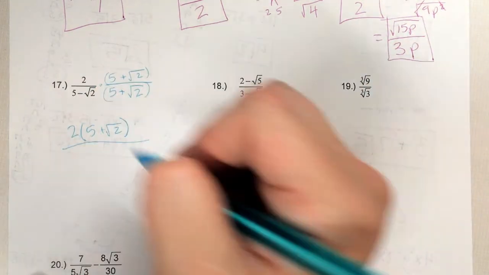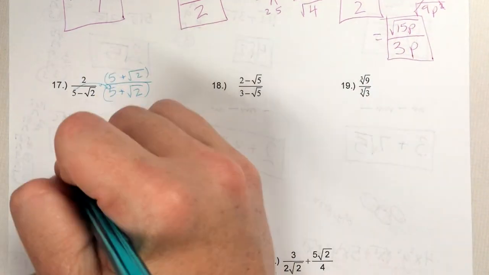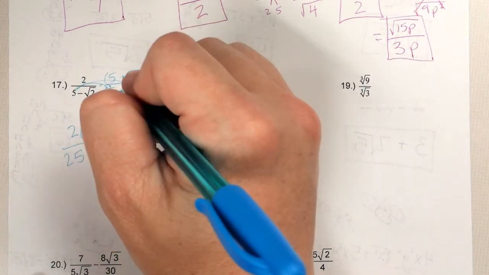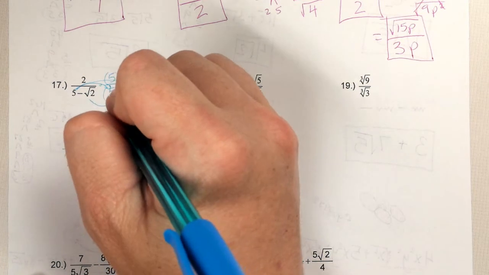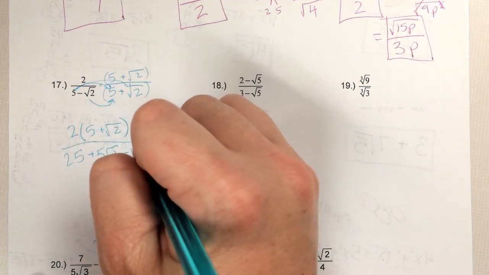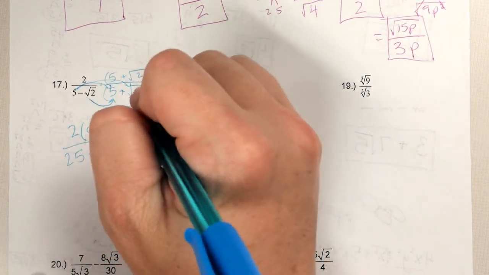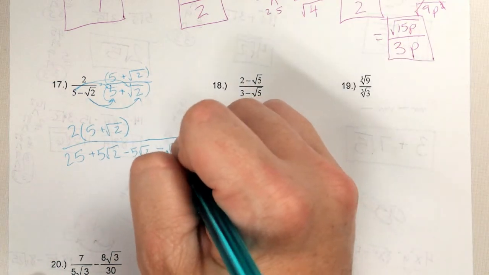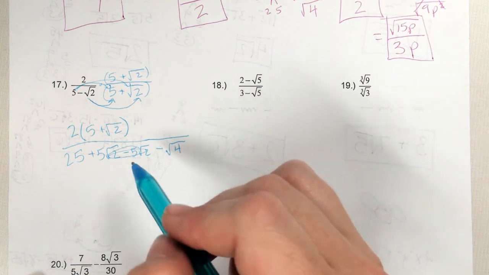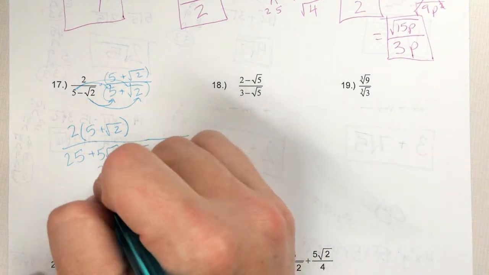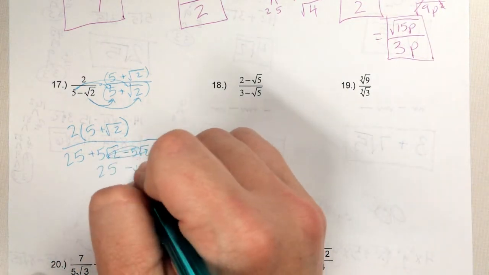Over, we're going to double distribute. 5 times 5 is 25. 5 times the square root of 2 is 5 square roots of 2. Negative square root of 2 times 5 is negative 5 square root of 2. And then negative square root of 2 times positive square root of 2 is negative square root of 4. Well, the middle two terms cancel, which is why we picked the conjugate. And that leaves me with 25 minus the square root of 4, which is 2.